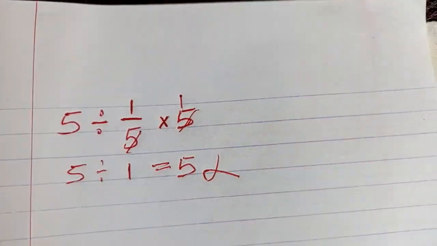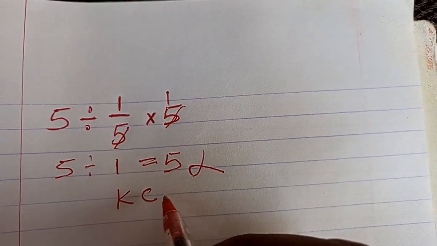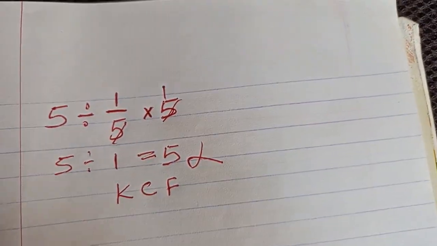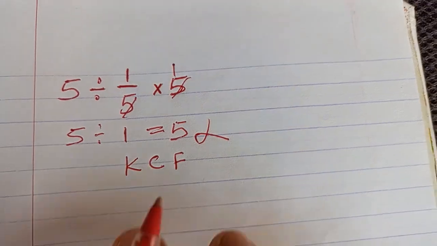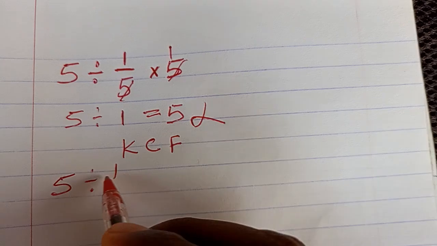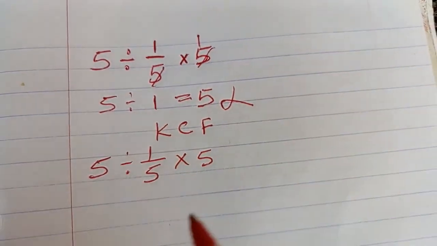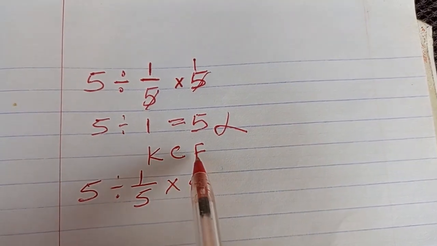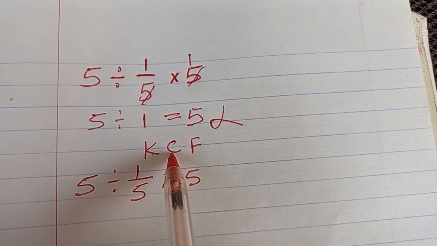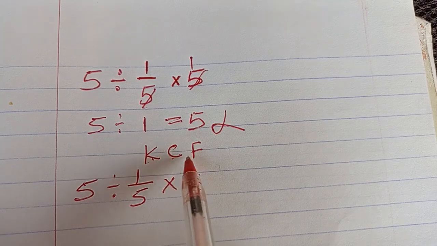But this answer is wrong, according to the KCF rule, if we solve this math, our answer will be 5 divided by 1 over 5 times 5. If we follow our KCF rule, this K stands for keep, this stands for change, and this stands for flip. Keep, change, then flip.